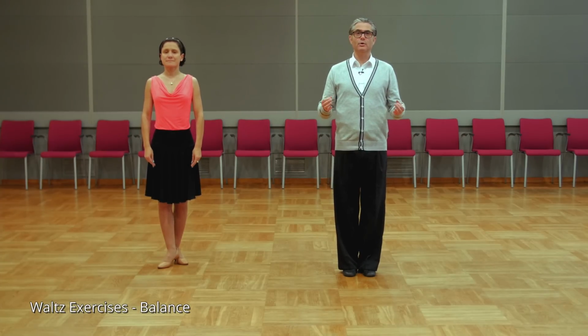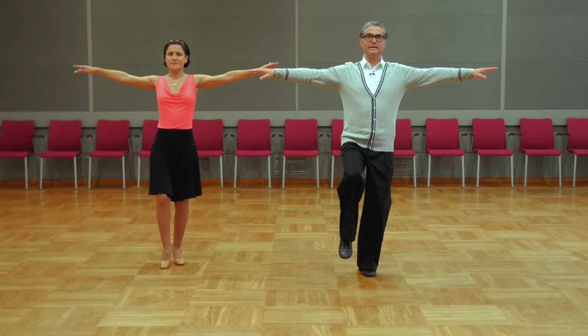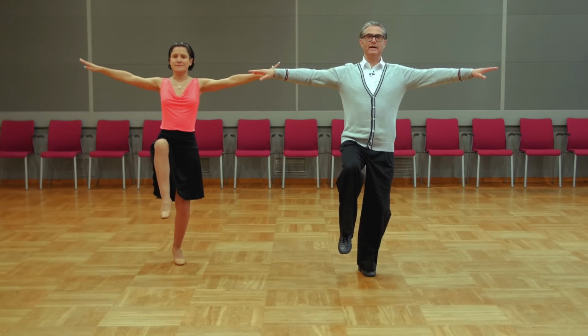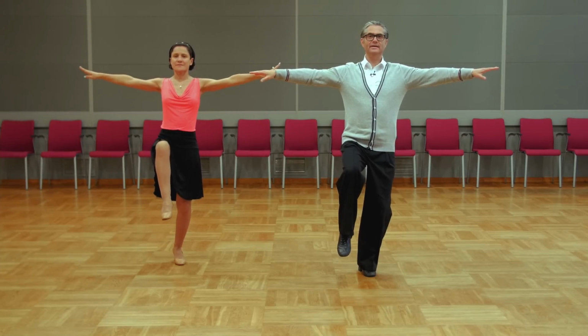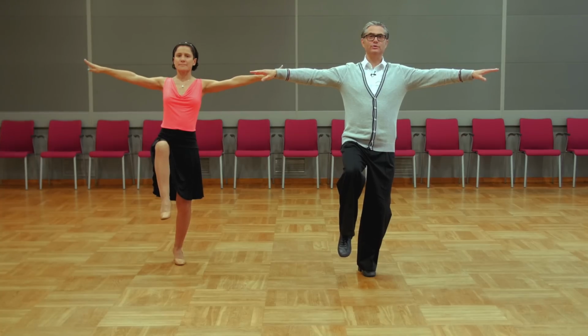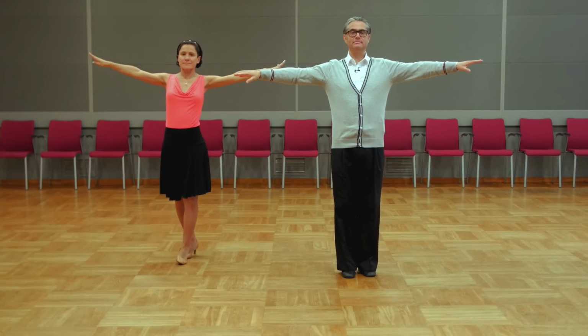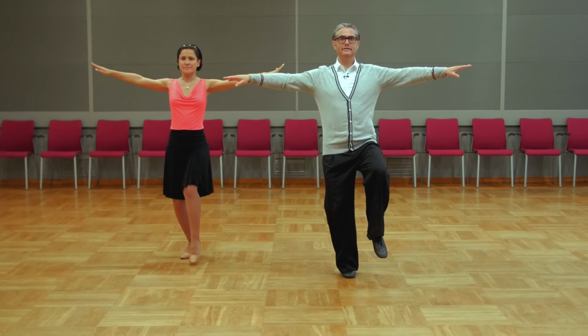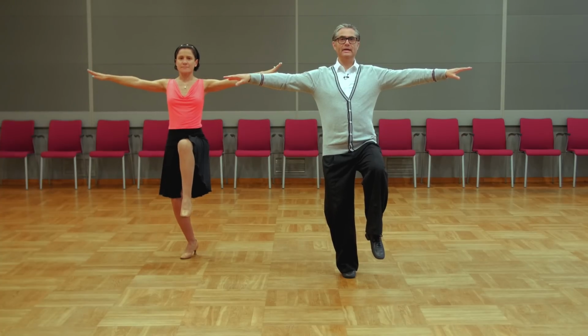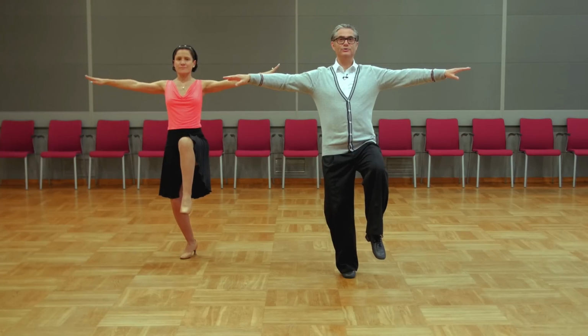So we start with the most simple exercise. We pick up one leg, slightly bend the standing leg, and try to achieve balance. Now you check your posture, and your standing leg is working, because it's trying to achieve balance. You feel nerves and muscles working. Very good. We change legs and try to achieve balance on one leg. If it's too easy for you, you can try closing your eyes. It will become more difficult.